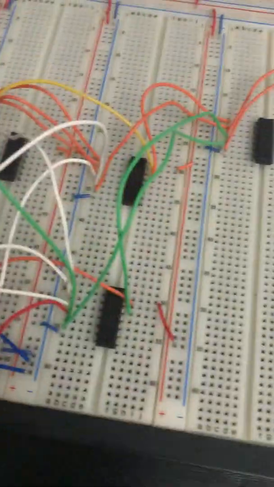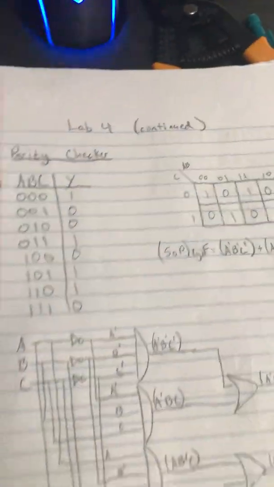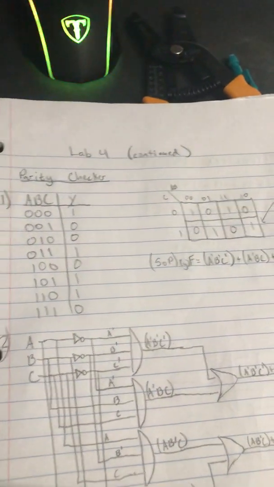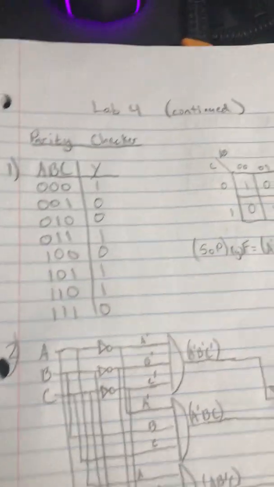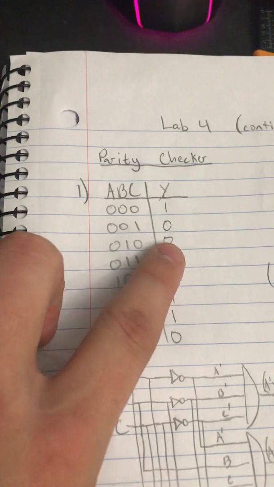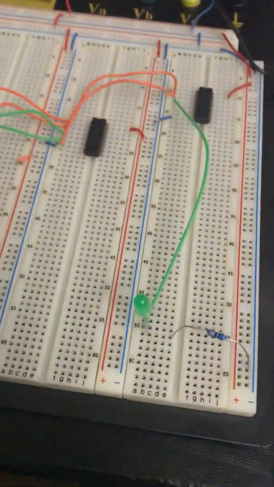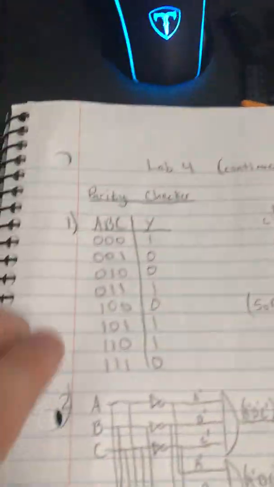Alright, so we're going to test it out. Right now, our truth table for the parity checker function is right here. See right here, we got A, B, and C is 0 and the output's 1. Our next one is A, B 0, C 1, and output 0. So that's A, B 0, C 1 and our output 0. Alright, we'll go back to all zeros on that.